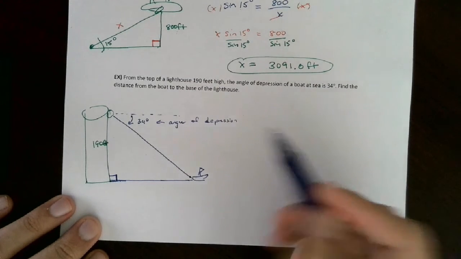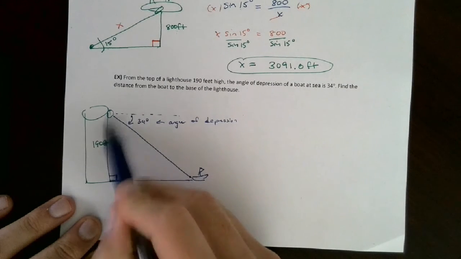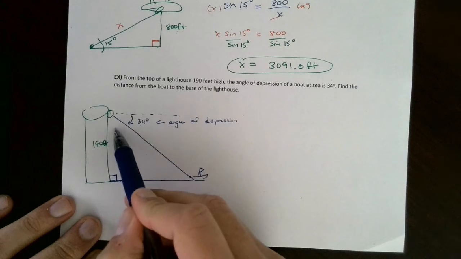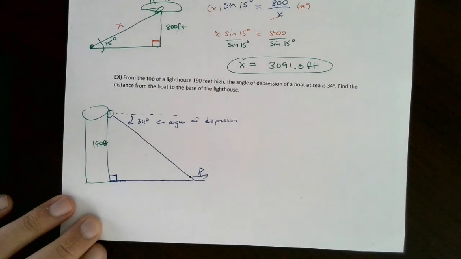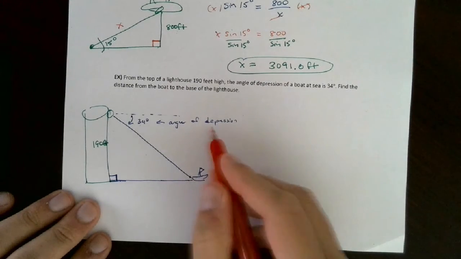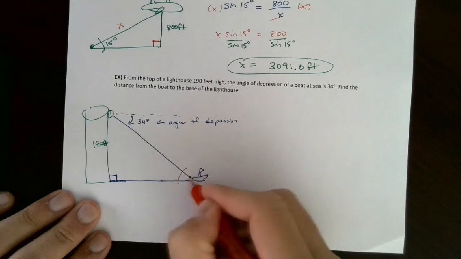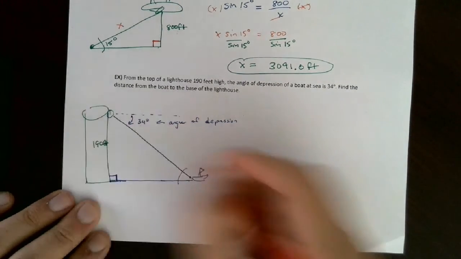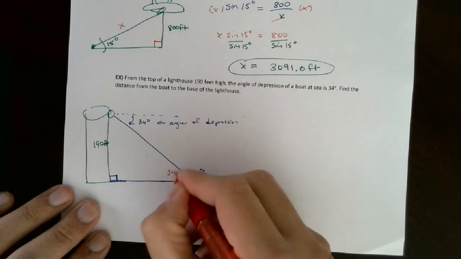There's a couple ways you can figure this out. You could say that, okay, I know this is a right angle here, and I could do 90 minus 34 to find that piece. The other thing you could do, which is the more common way to look at this, is that the angle of depression is going to be equal to this angle of elevation looking up from the boat. This is also 34 degrees.